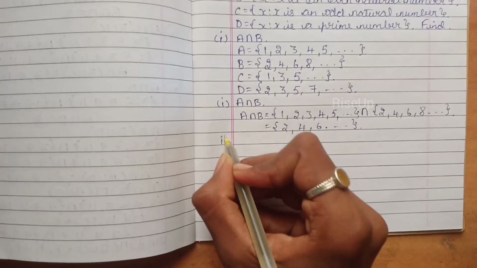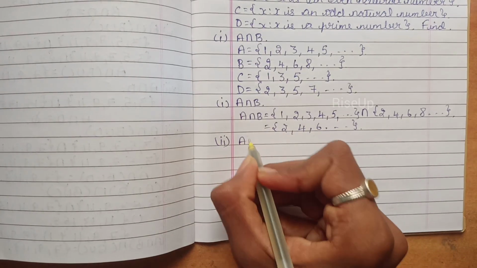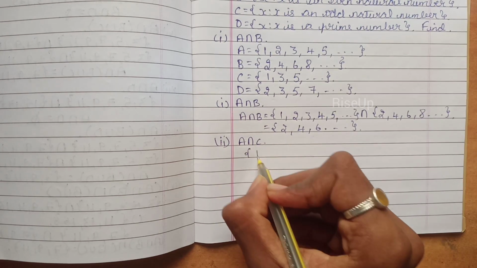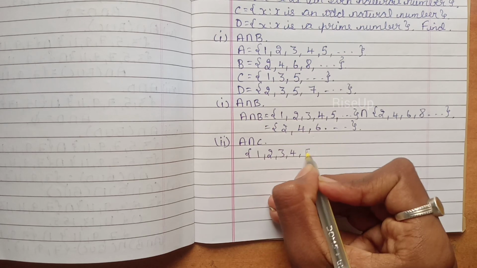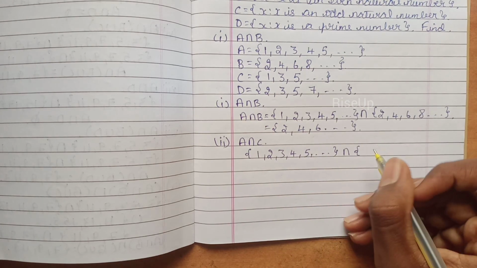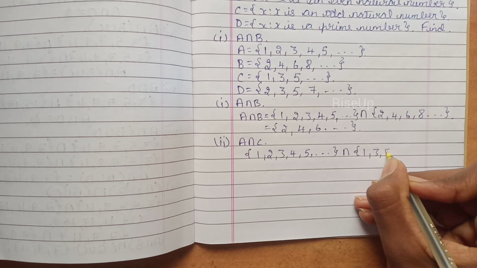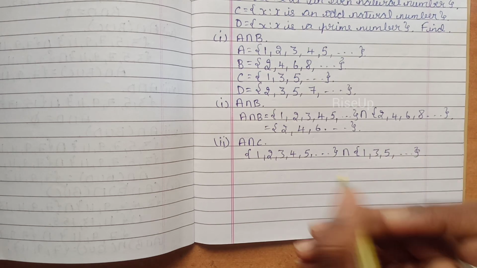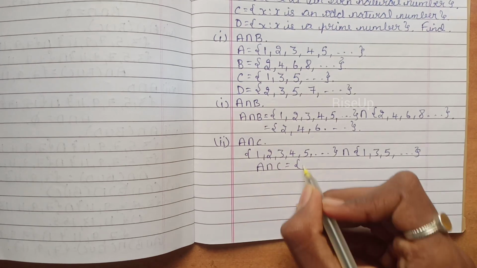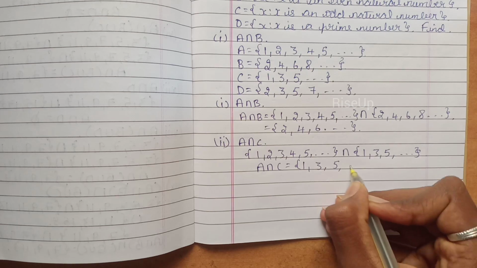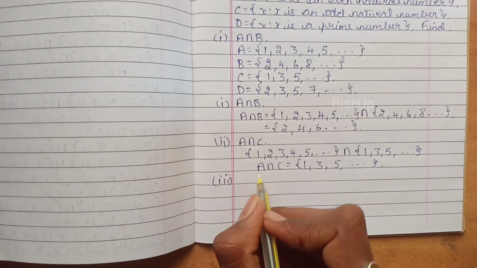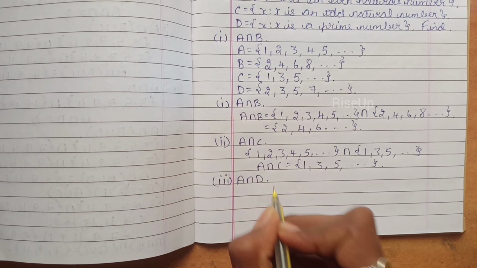Second sub-question, A intersection C. The elements of set A are 1, 2, 3, 4, 5 till infinity. And intersection, the elements of set C, 1, 3, 5, 3 dots. So what are the elements common? A intersection C is equal to 1, 3, 5, 3 dots. Enough.